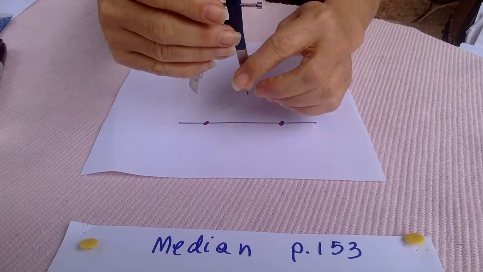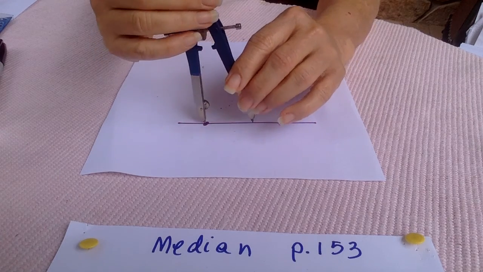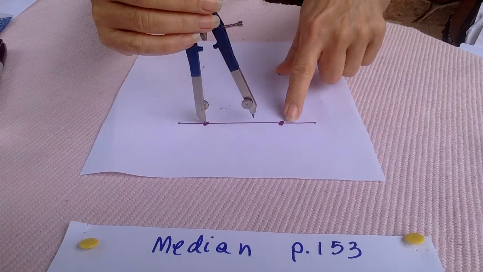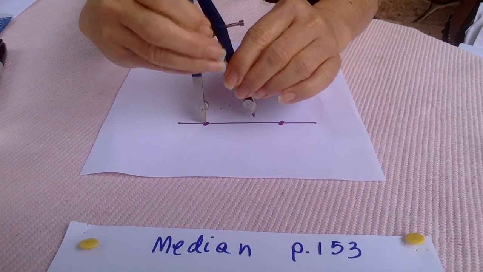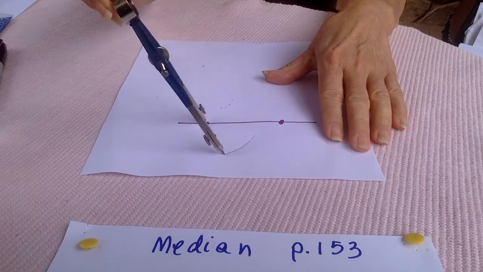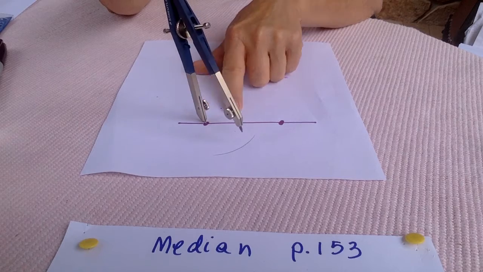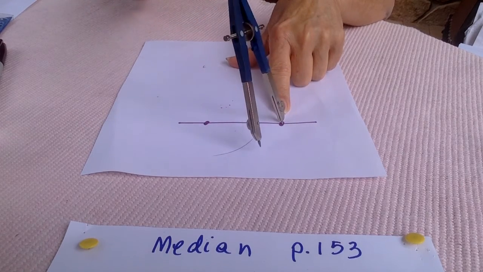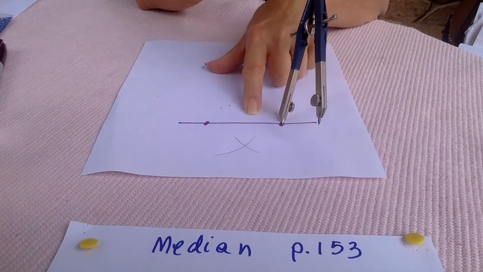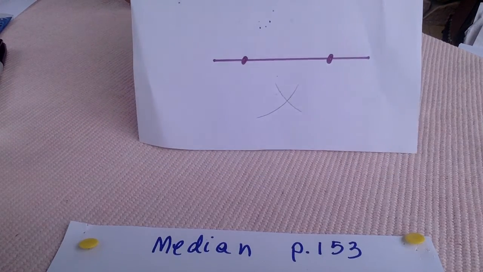So the way we do this is I'm going to adjust the radius so it's a little bigger than the midpoint, just eyeballing it. I don't want it too small, I don't want it too big. I think that's about right. Maybe 3/4 of the way. Okay. And I'm going to make an arc there with the point at one endpoint. I'm going to go to the other endpoint and make an intersecting arc. So I now have two arcs that cross each other.